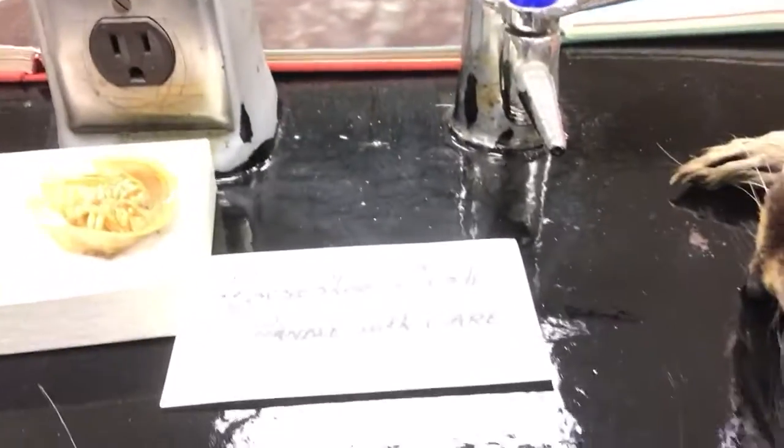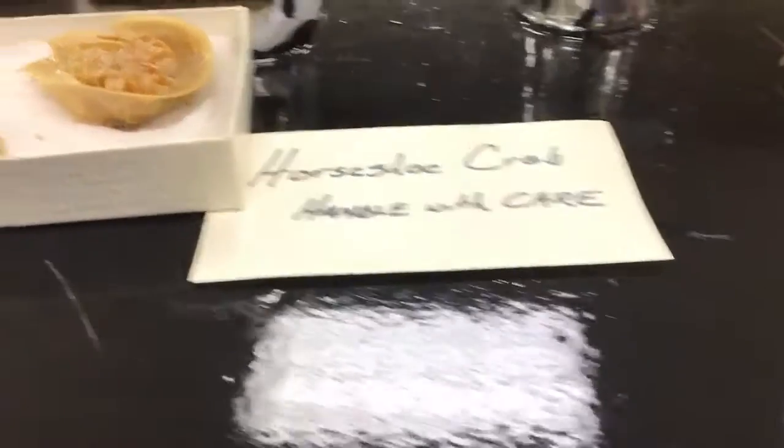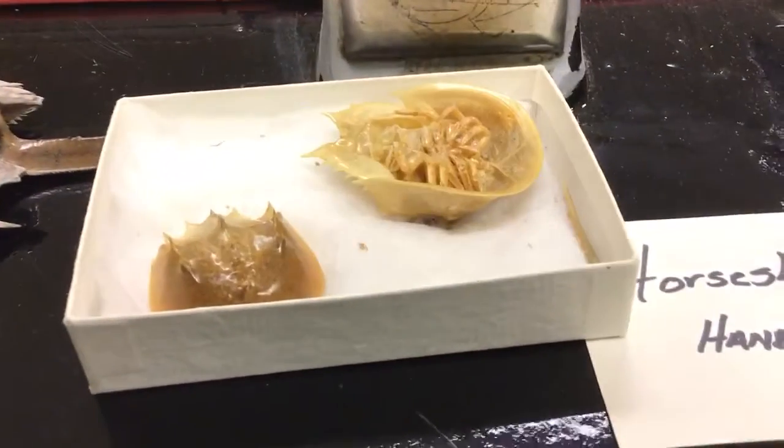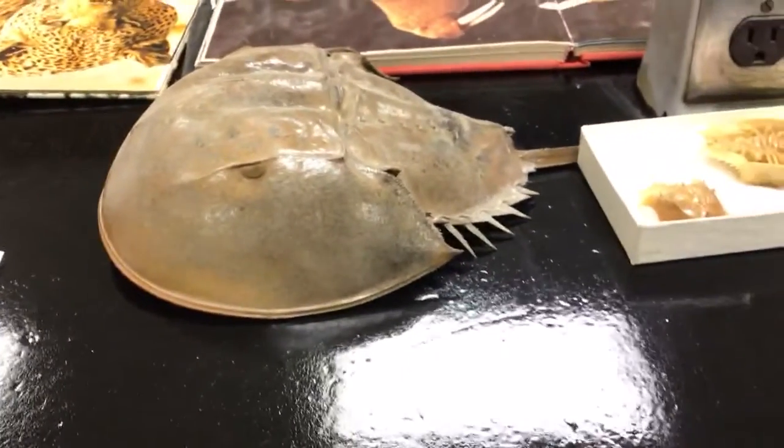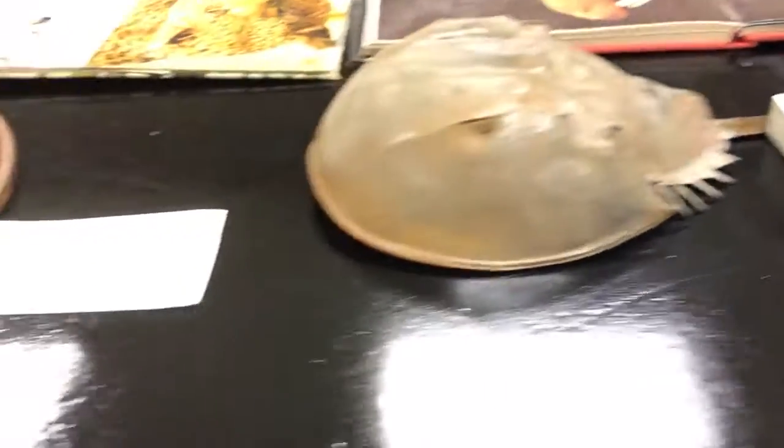This is, come on, sorry folks. This is a horseshoe crab. There's a little one upside down so you can see what it looks like underneath. There's a large one so you can see what it looks like on the top.